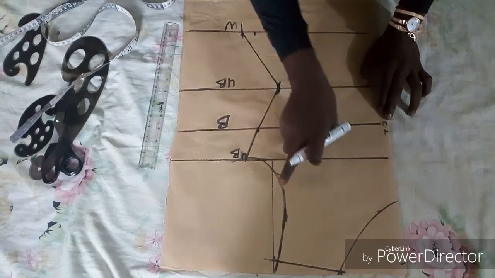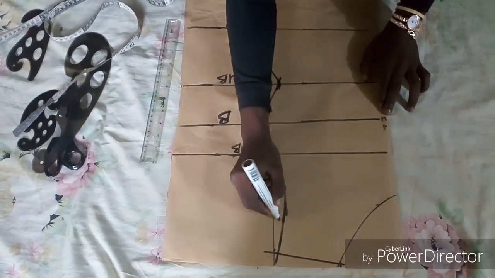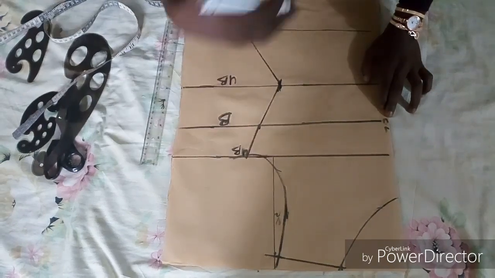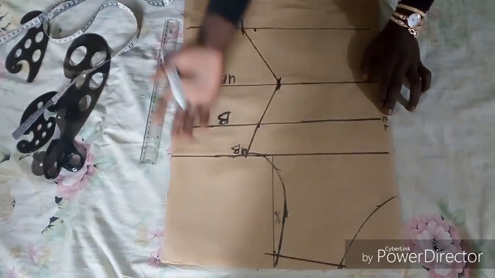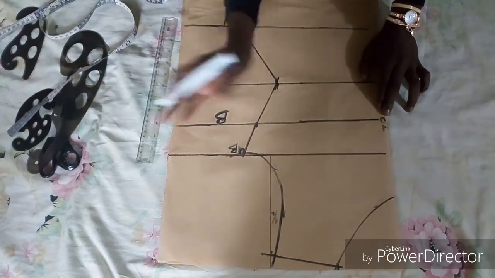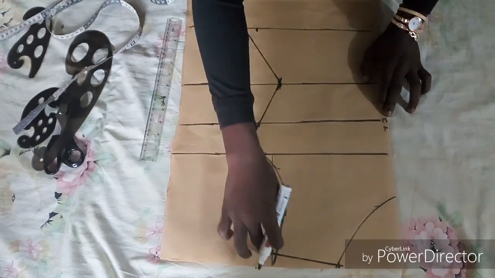So for the armhole of the front panel, you are going to take it in by 1 inch or half an inch. It depends on how you want the movement of the shoulder to be. So I think 1 inch is okay. So if that is all, then don't forget to take away your shoulder slants.